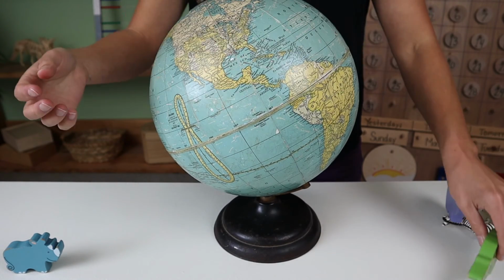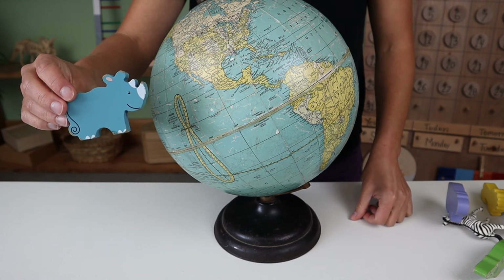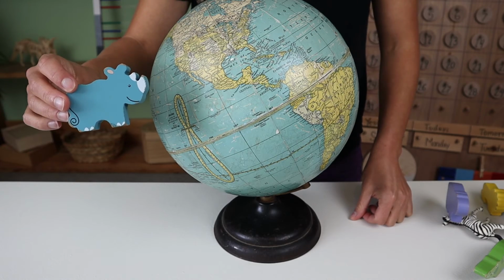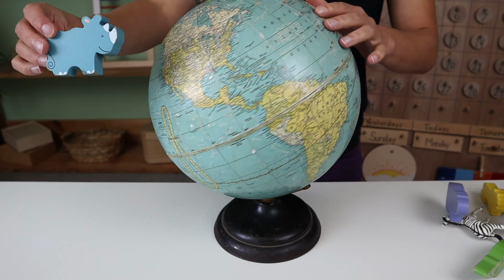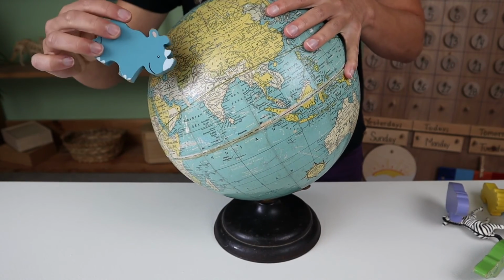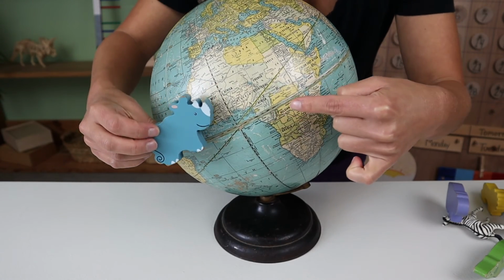And the last animal for today is a rhinoceros. A rhino is located in Asia as well as Africa. Here's Asia, and right down here is Africa.